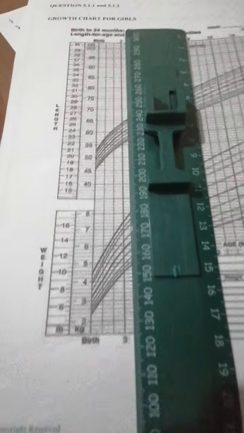So there is the vertical line from top to bottom.